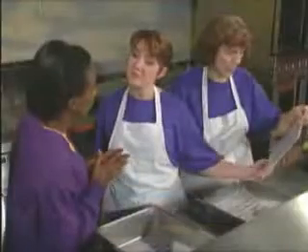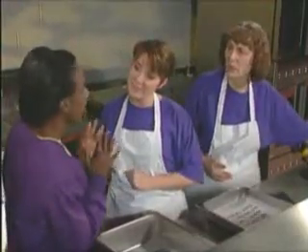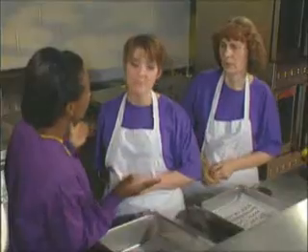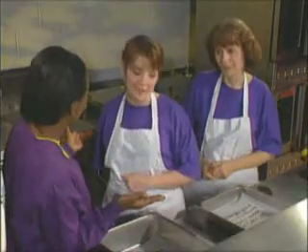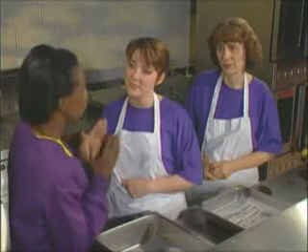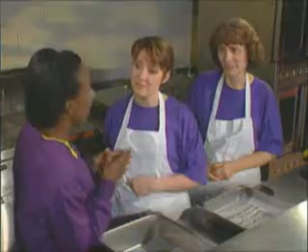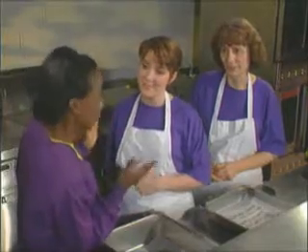Now, the most important thing to remember about portion control is that every student deserves to get the same serving as everyone else. This helps to make them feel good about school food service and assures that they are getting the nutrients that have been planned for them. And helping to control food costs doesn't hurt either.